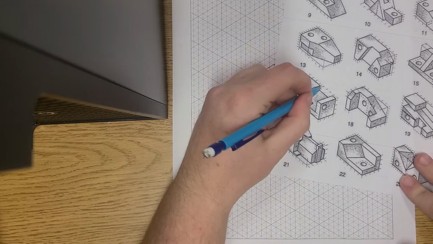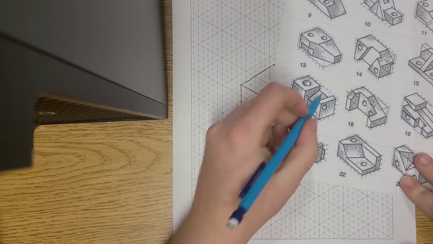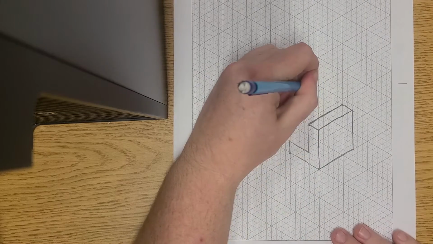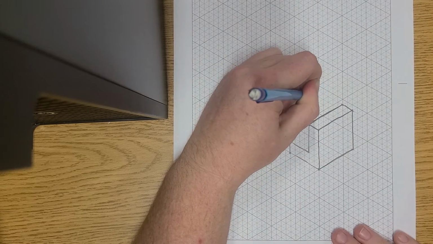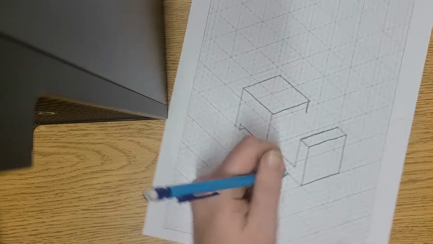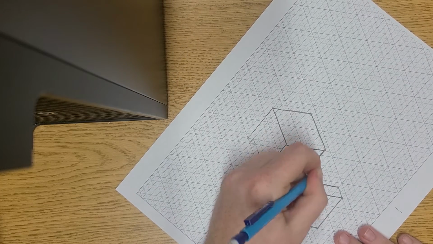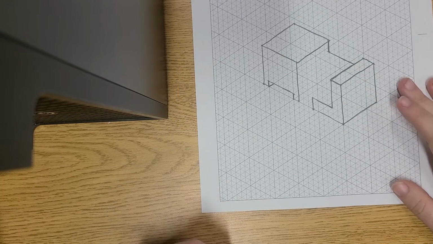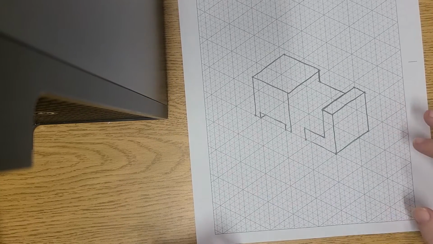Then we got this gap right here. So the top of this inclined plane right here is 2 down from the top of the part. So we're going to bring down this corner 2, like so, and then it's going to come across like this to match where we need to be.